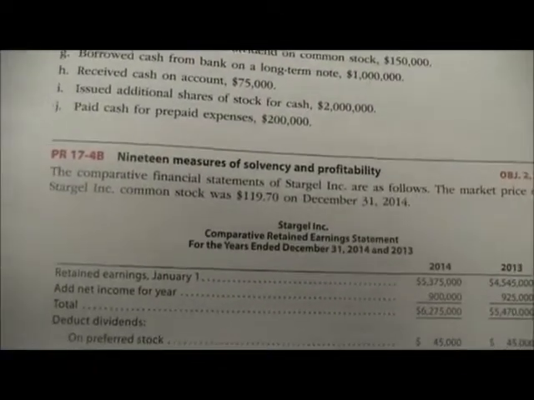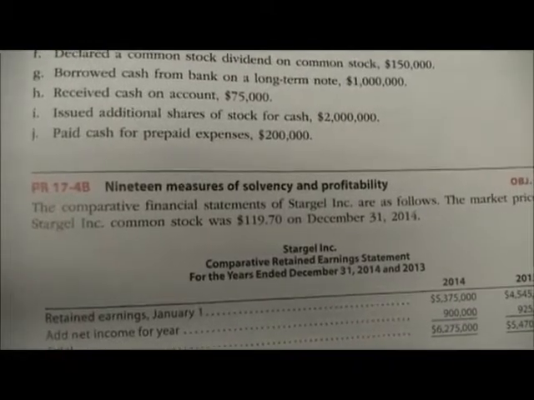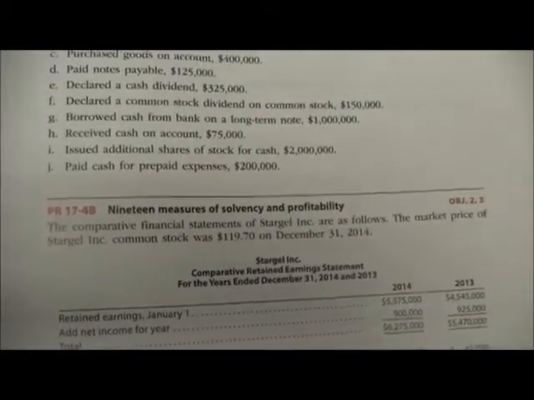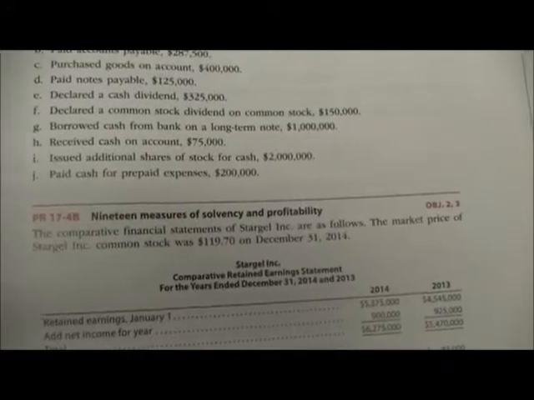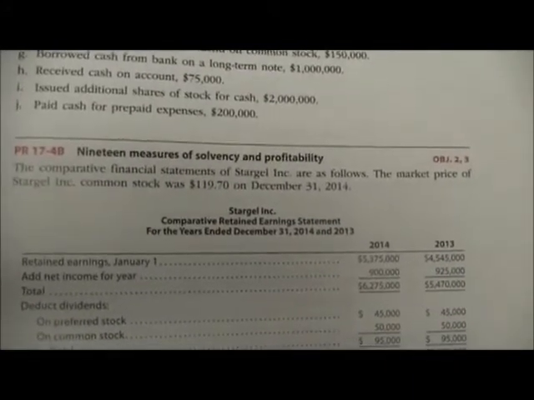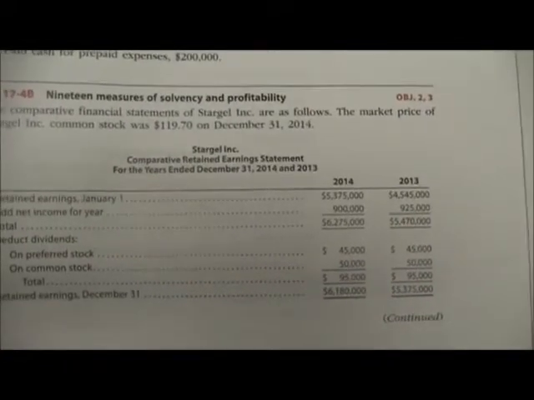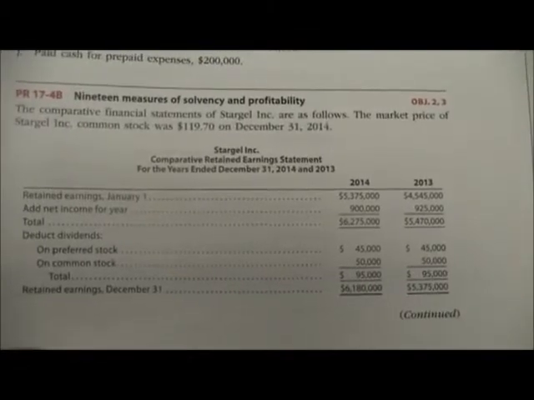Okay, we're going to start on problem 17-4B, looking at the 19 measures of solvency and profitability. The comparative financial statements of Stargell Inc. are as follows. The market price of Stargell Inc. common stock was $119.70 on December 31st. And then it gives us the comparative retained earnings statement 2013-2014.